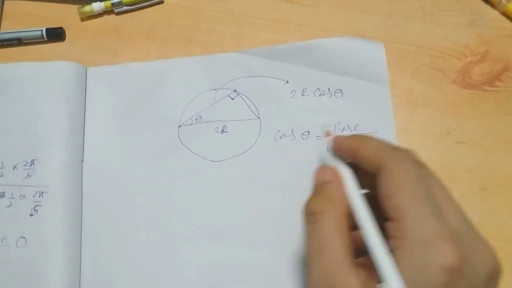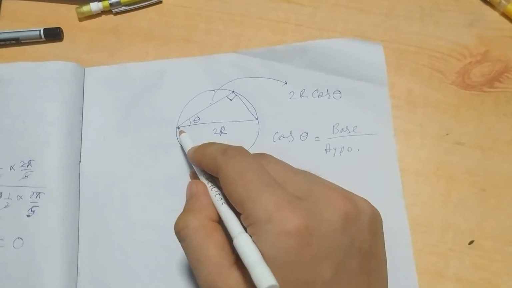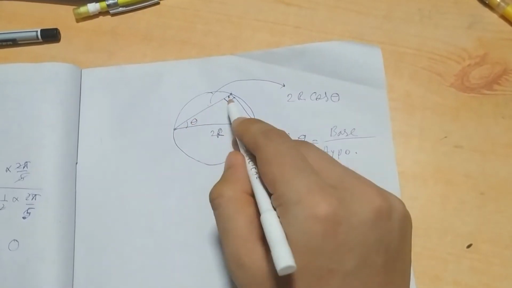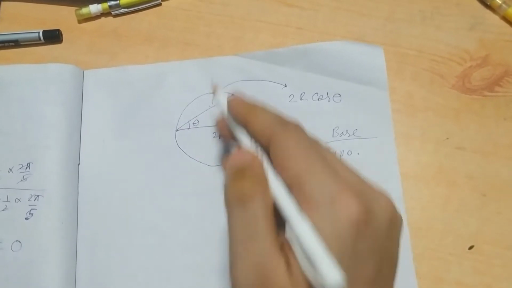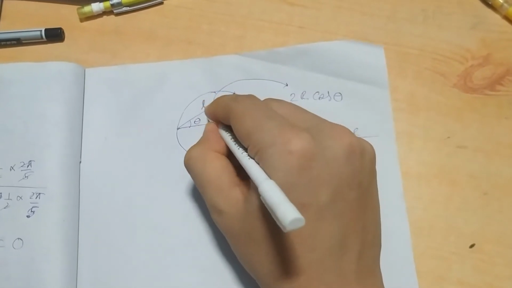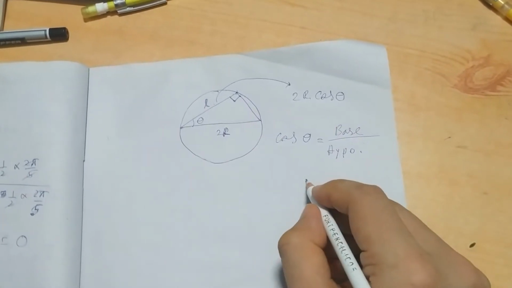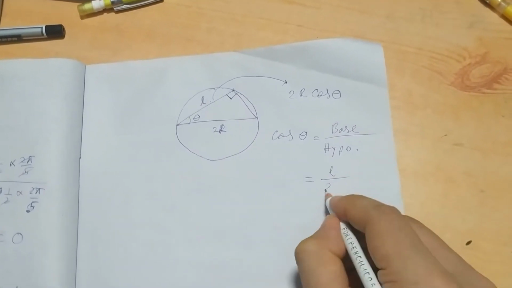This is the base, and this is the hypotenuse. Let us consider the length of this line is L, so cos theta will be L by 2r.